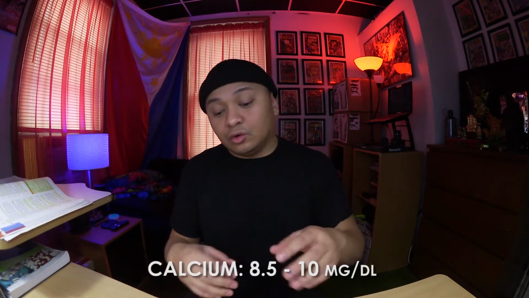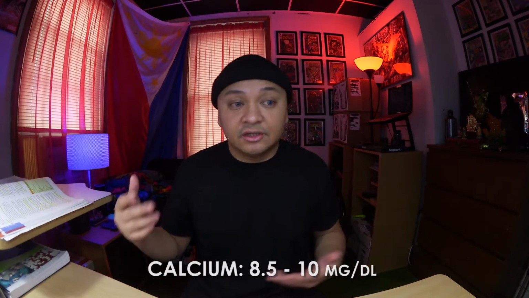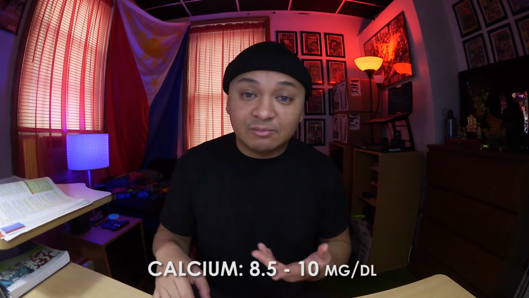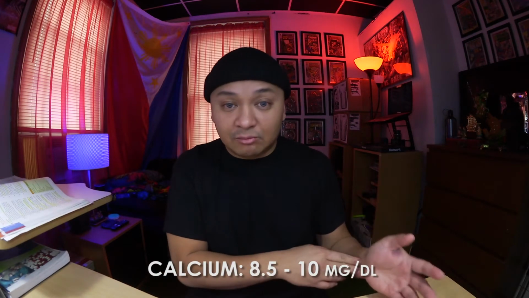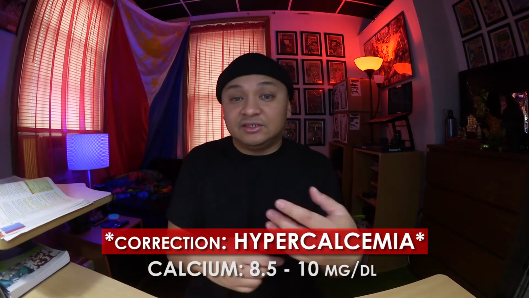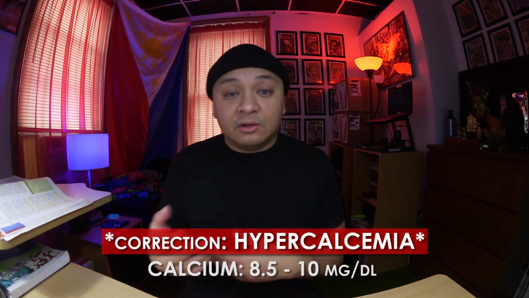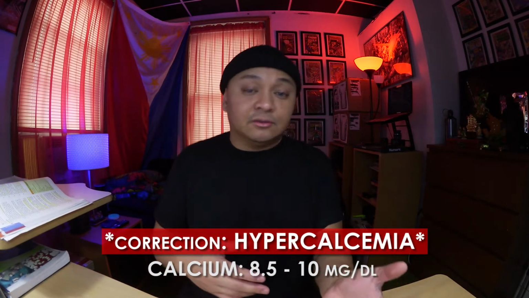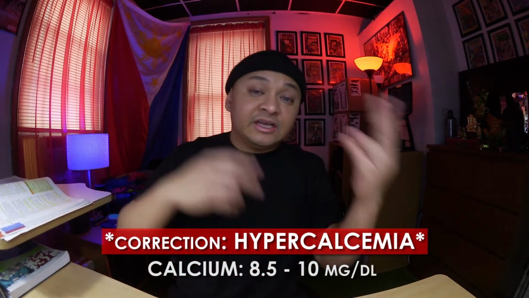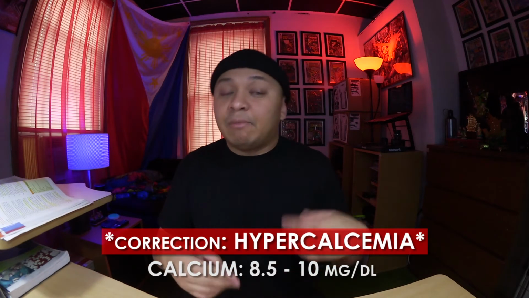Other things too, you're going to put them on seizure precautions. Just in case there's a dangerous level of calcium deficit, you're going to have calcium gluconate. Next is hypercalcemia. Hypercalcemia basically means that the patient's calcium level is above 10. A couple of things that could trigger it: too much calcium, or too much vitamin D, because vitamin D and calcium are like buddies. They're like Bonnie and Clyde.